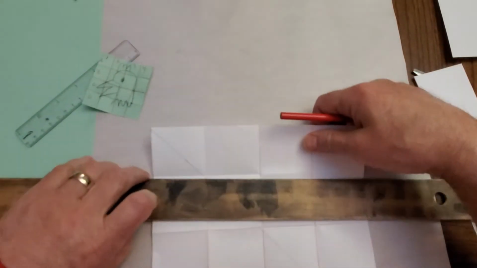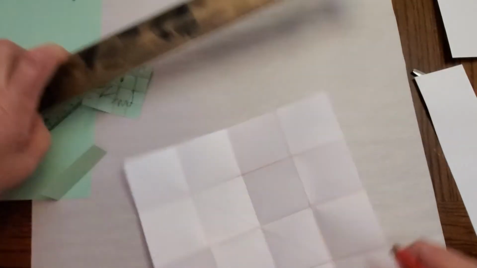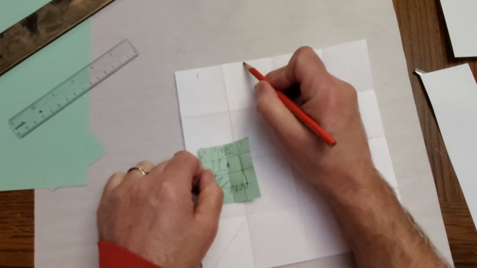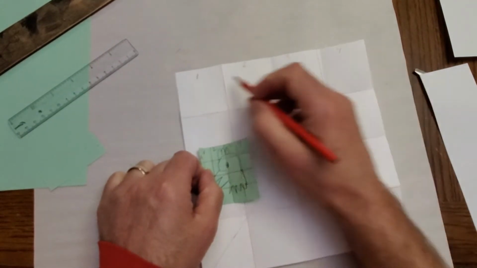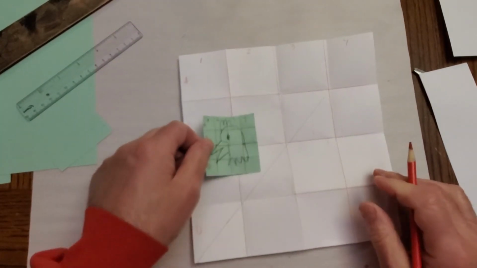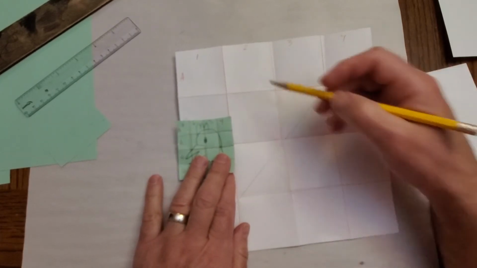The grid should be close, but if it's not 100% accurate, it's still okay. Okay, so there we go. I've got this grid. I'm going to number that: 1, 2, 3, 4, A, B, C, D. Okay, now when it comes to transferring this, I'm going to use a regular pencil.